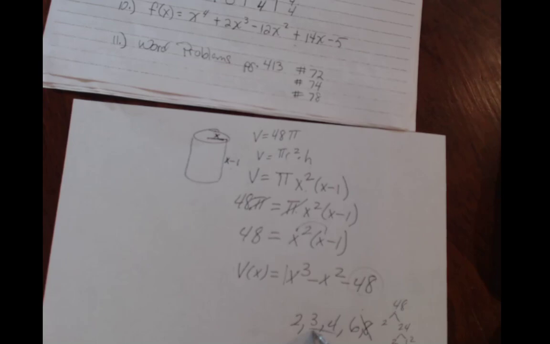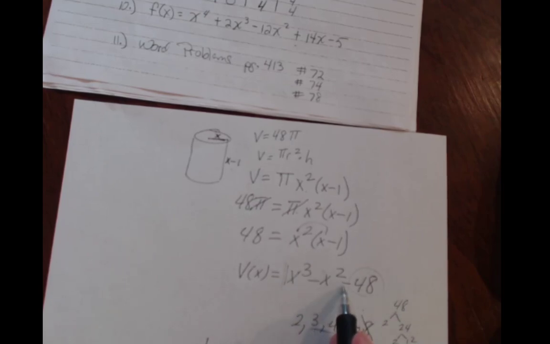Let's try 3. Let's see if 3 is a 0. 1, negative 1, 0, because there's no x term, negative 48. Now I'm going to see if 3 is a 0. 1 times 3 is 3, add negative 1, 2, times 3 is 6.